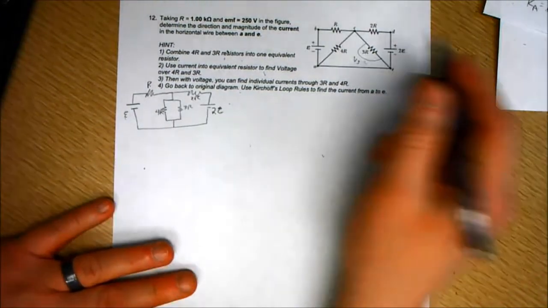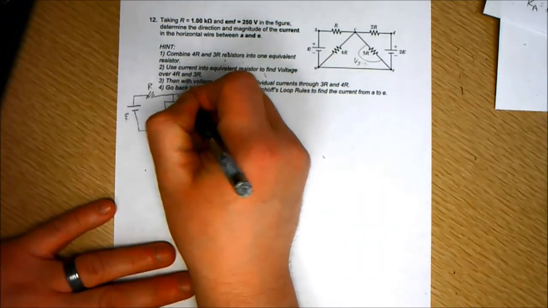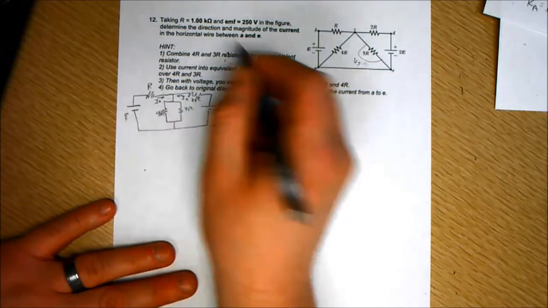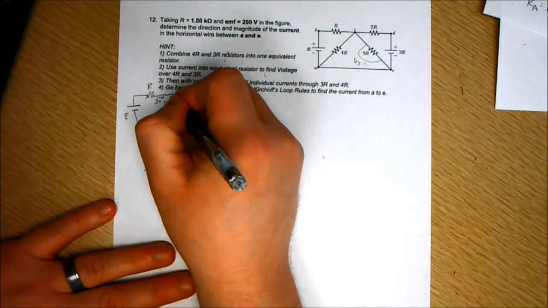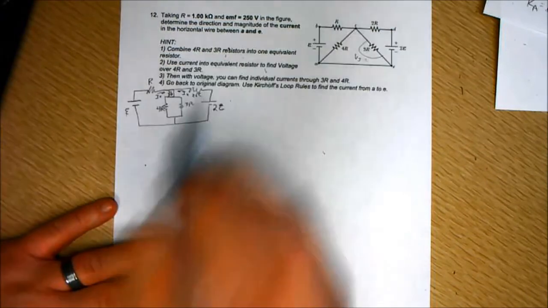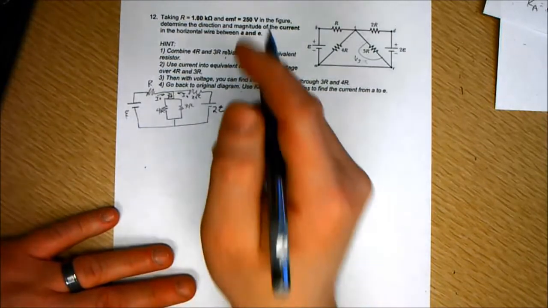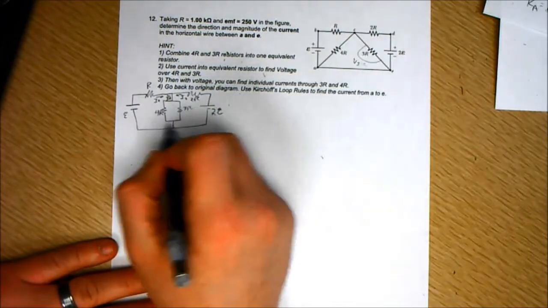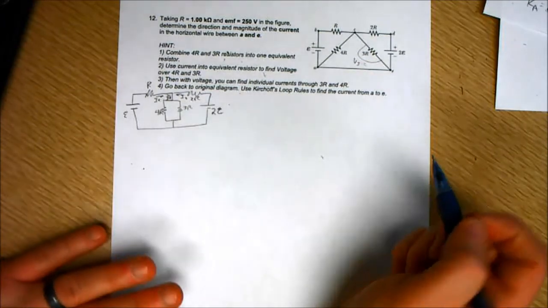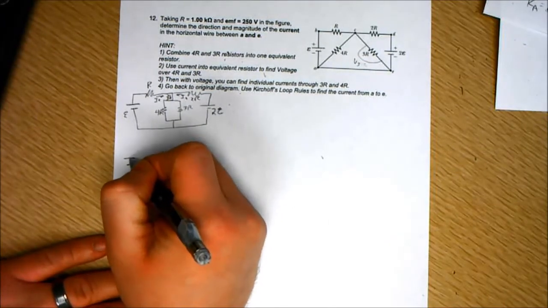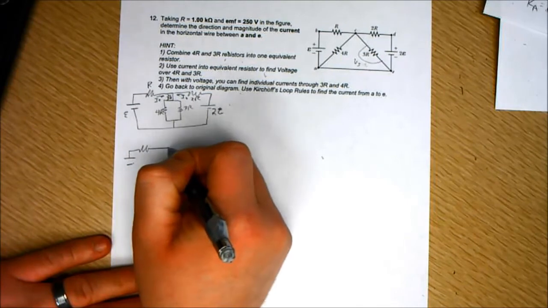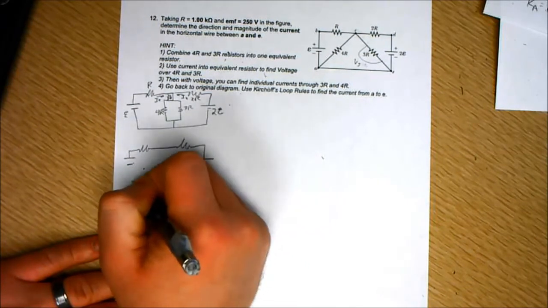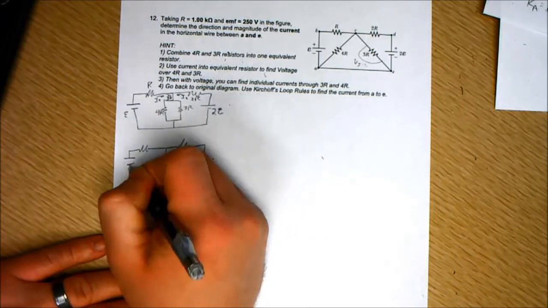I'm going to define I2 in this direction, and I3 is down. So if I do this, then I can create another circuit like this, right?